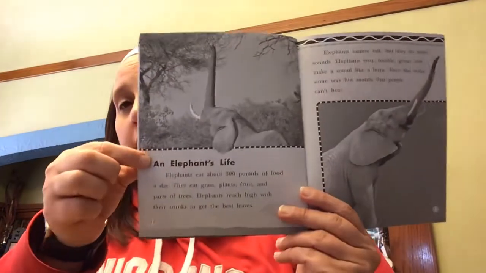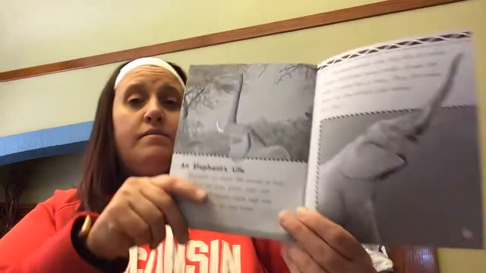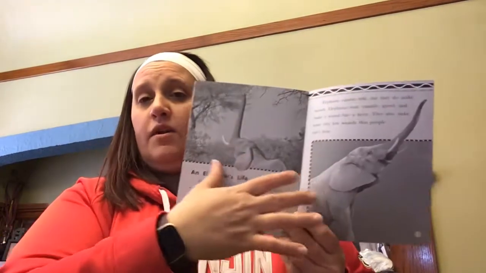And then I have my next heading, which says An Elephant's Life. So I'm thinking if they're telling me about an elephant's life, maybe how long they live, maybe what they do every day in their everyday life. So hopefully that's some information that I'm going to learn about here.